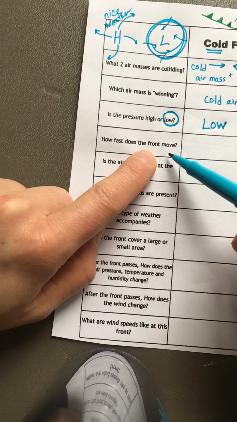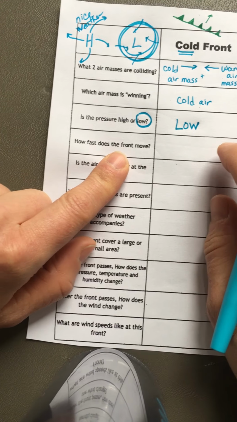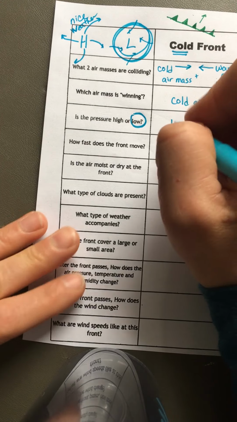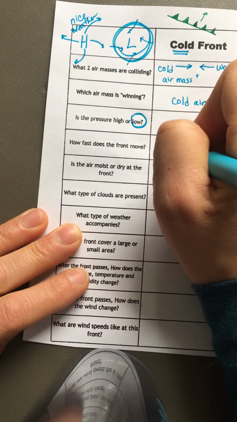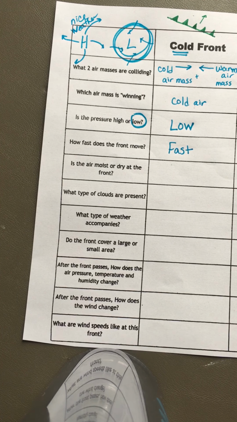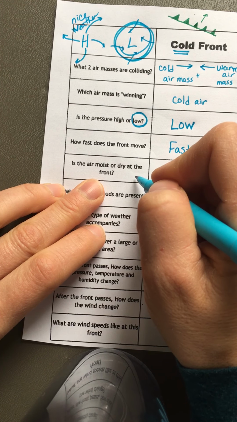All right, so how fast does this front move? You probably know this just by knowing a little bit about characteristics of thunderstorms, that the front moves very fast. Because if you have a thunderstorm that moves in, sometimes you can wait it out. You can go inside, you can hide away somewhere and then go back out and play after that thunderstorm has moved through. So they do move really fast.